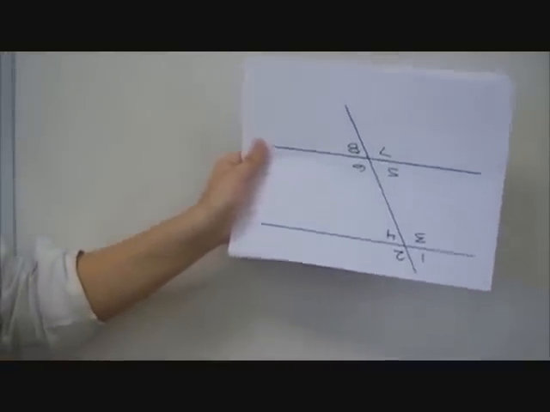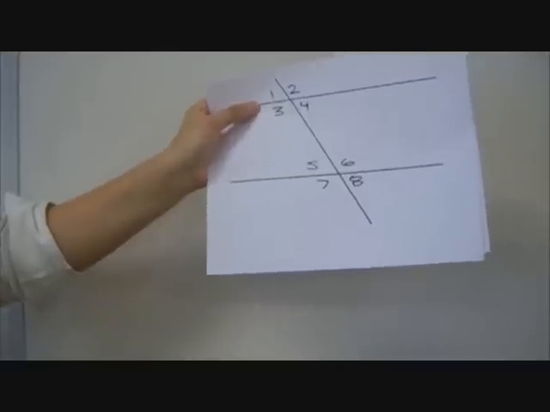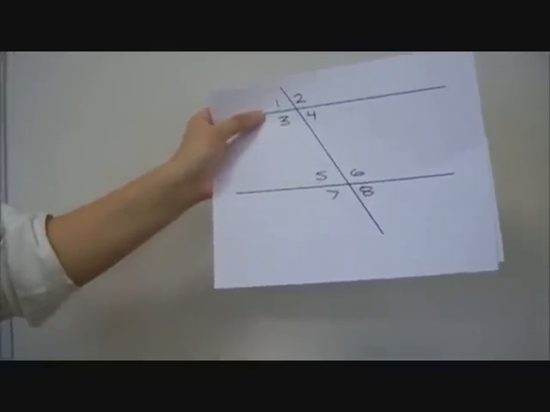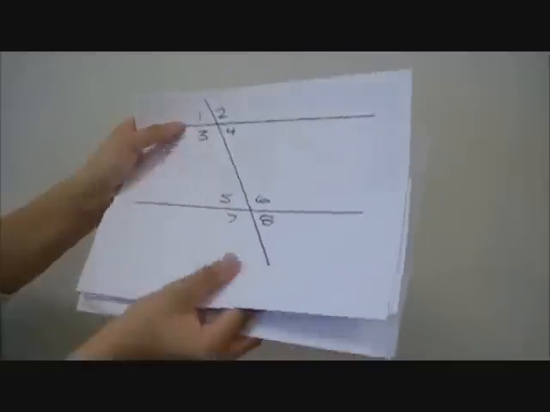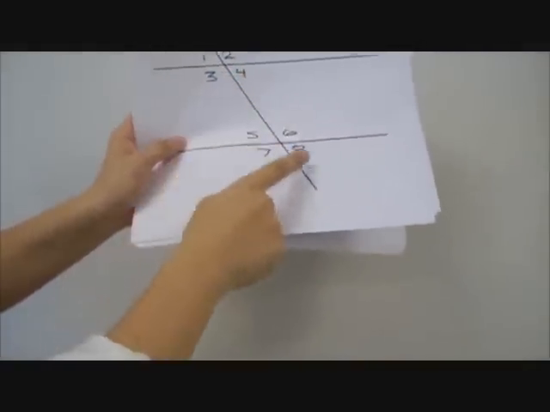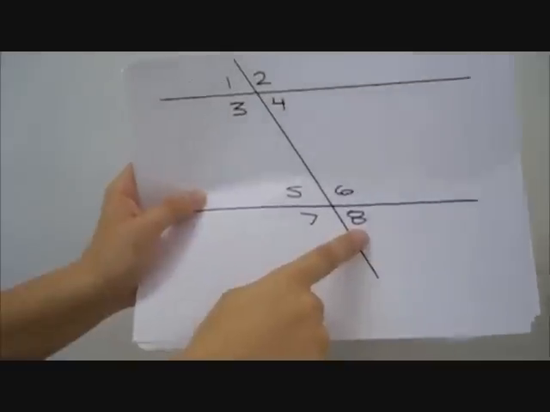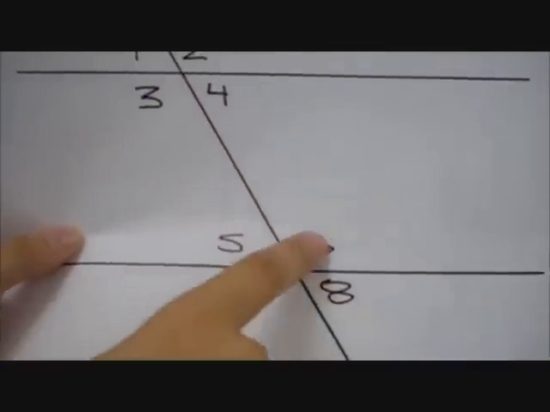The next rule is called corresponding angles, otherwise known as the F rule. In this rule, if the lines are parallel, the angles on the bottom of each horizontal line of the F are equal. So if we look here, we see an F right here. 4 and 8 are going to be the same angles. And if you look at it in a different way, this is also an upside down F, making 6 and 2 equal as well.